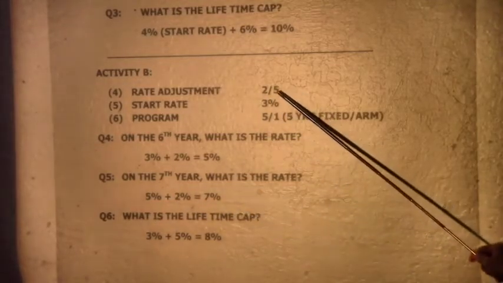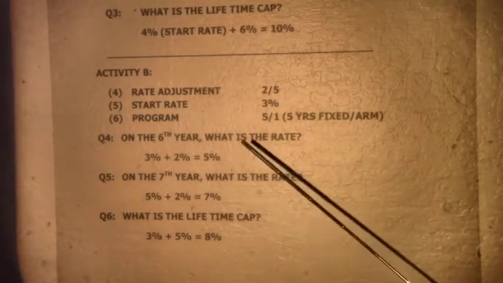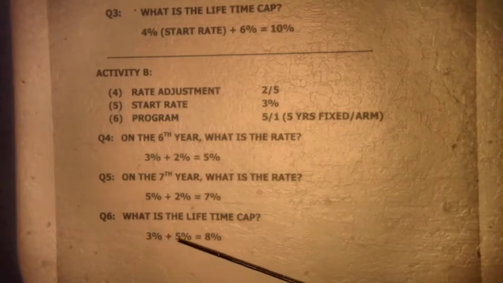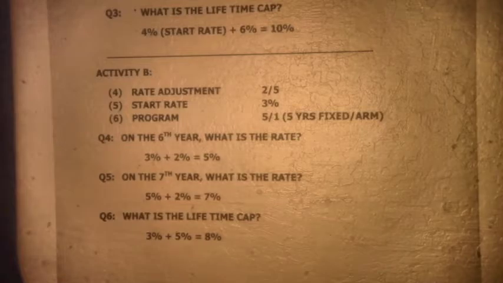Now, this 5 is called the lifetime cap. So what's the lifetime cap? You start off at 3% plus 5. You cannot go over 8%. That will cap you right there, the lifetime cap. And that is the ARM product.